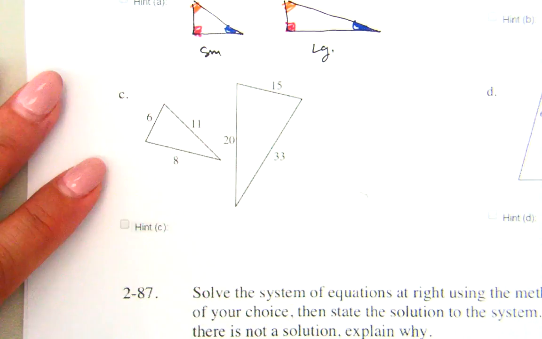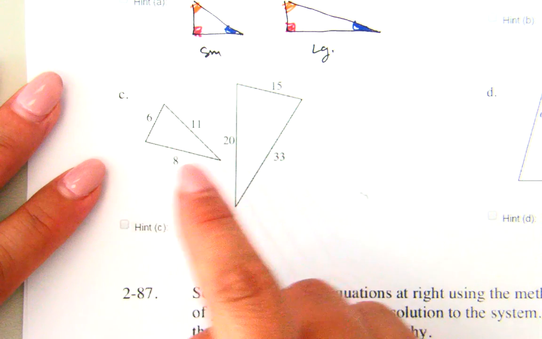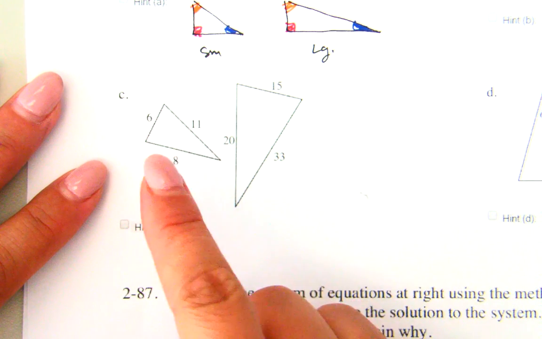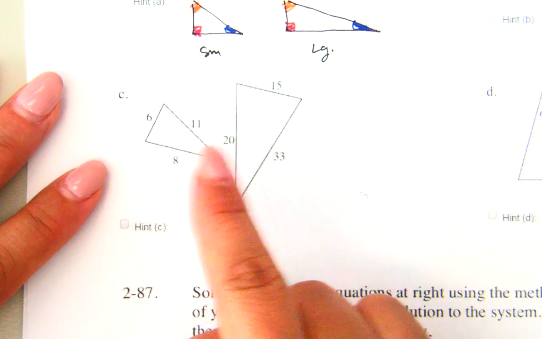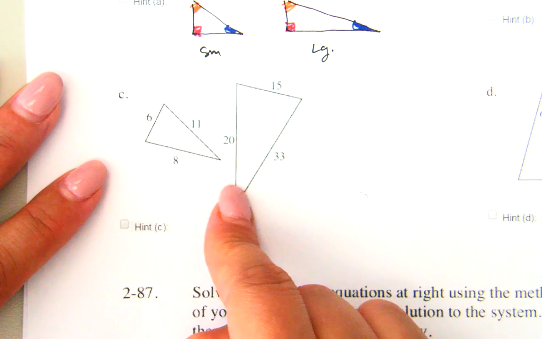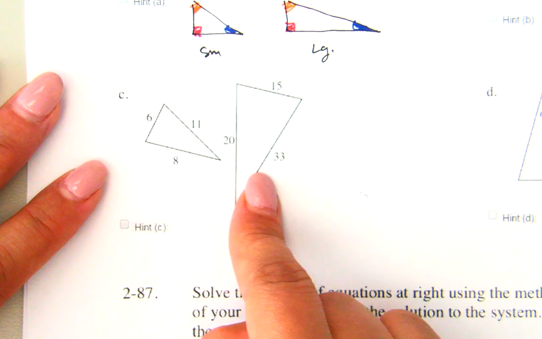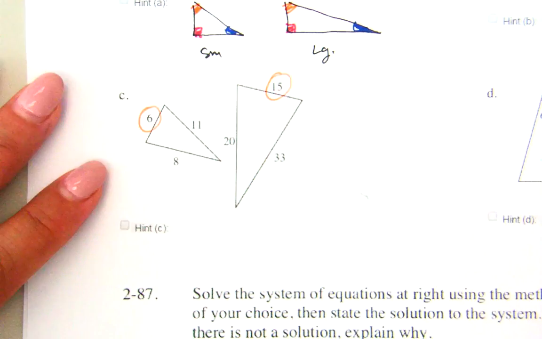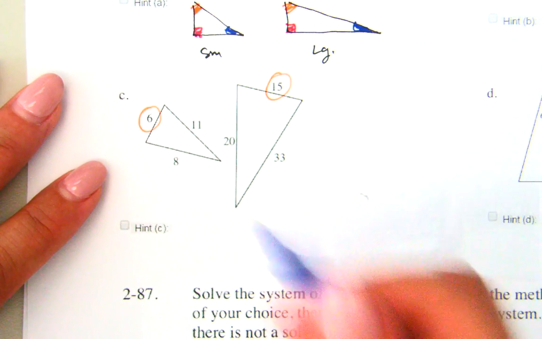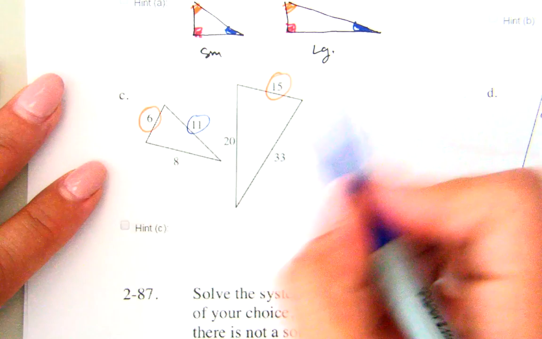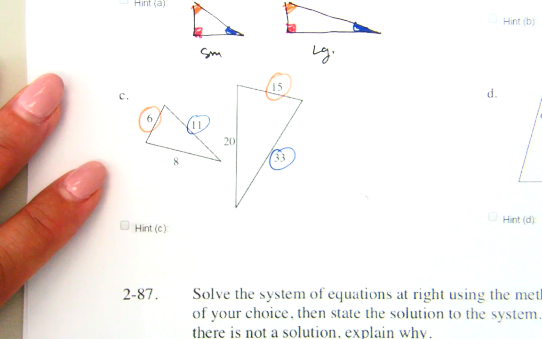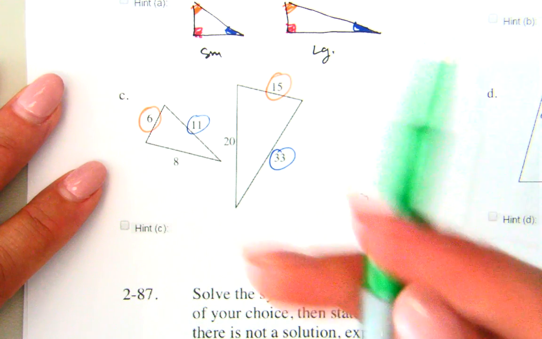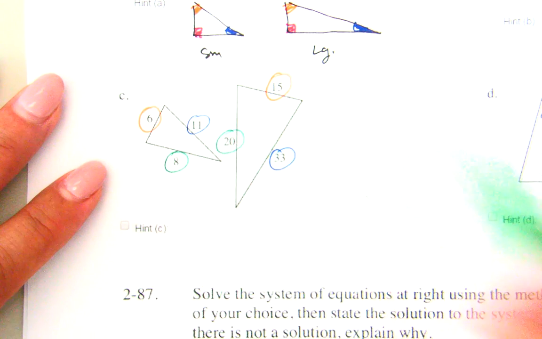All right, part C. Okay, so we have to piece these together. So small to large, large to small, whichever way you want to work, but I usually just do the one on the left with the one on the right. So the smallest side here is going to be a 6, and the smallest one here is going to be 15. The largest one on the left is going to be 11, the largest one here is a 33, and then we have the middle one is 8, and then 20.